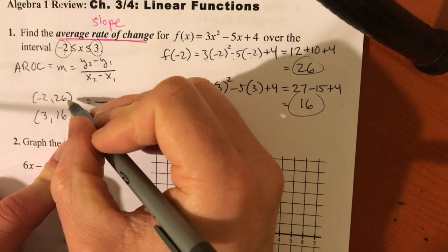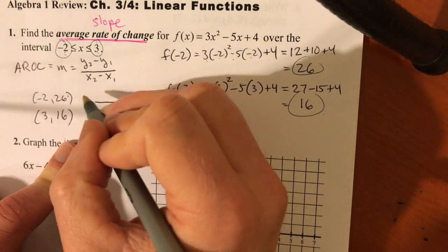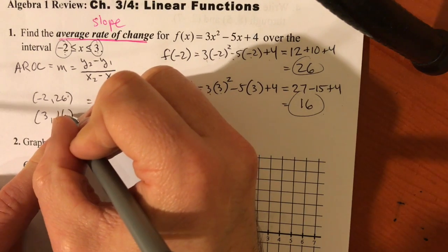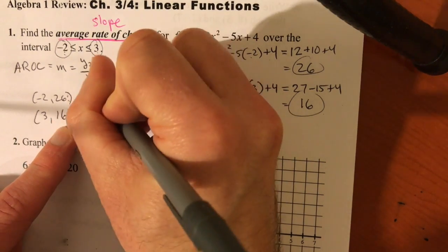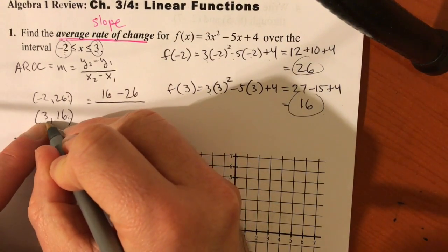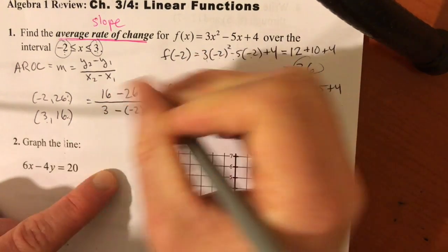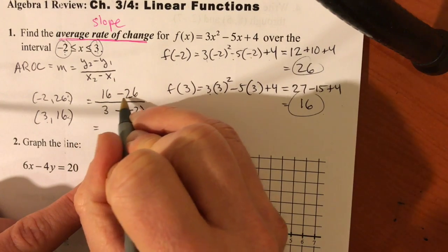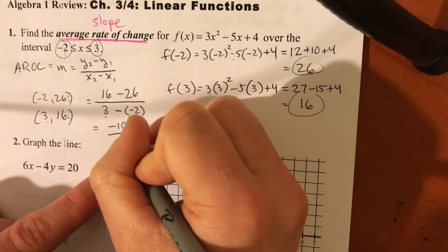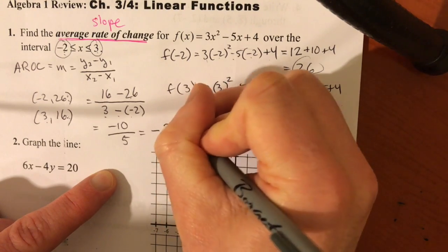Okay, so remember, it doesn't really matter the order you go in with your y's, but you just have to be consistent with the order in which you do the top and bottom. So if I say 16 minus 26 on top, I started with this point, then I need to start with this x value. And in the bottom would be 3 minus -2. And that will reduce to 16 minus 26 is -10 over 3 minus -2, which is +5. And -10 divided by +5 is -2.